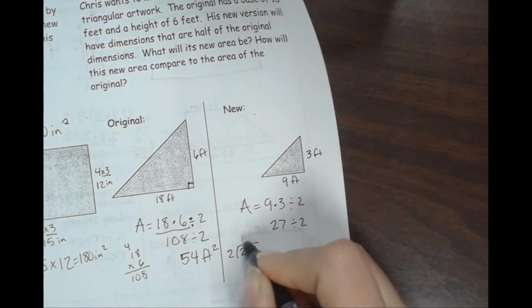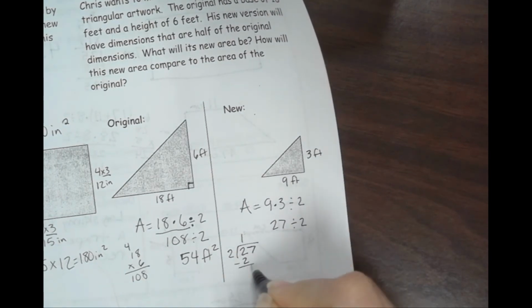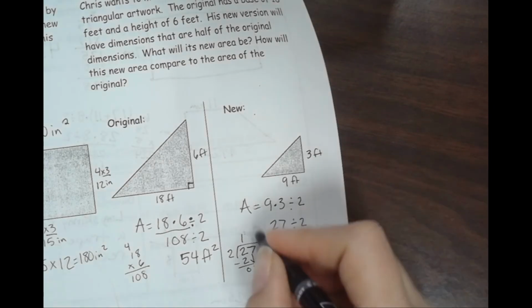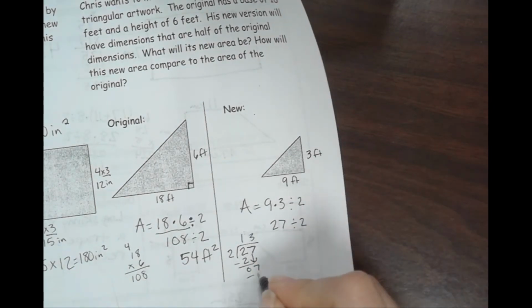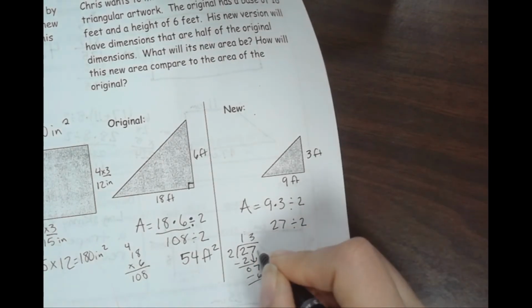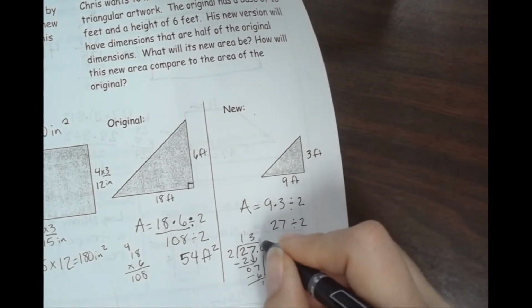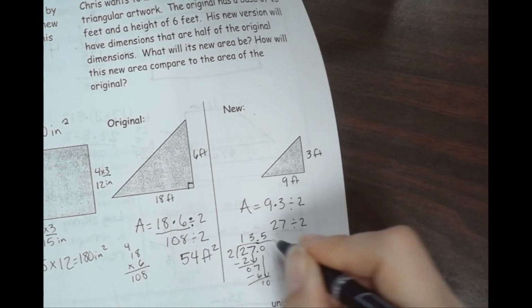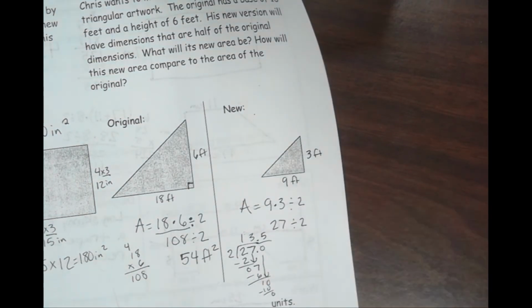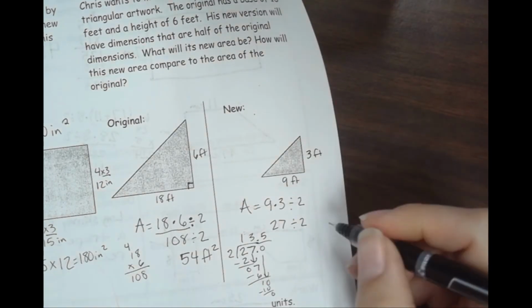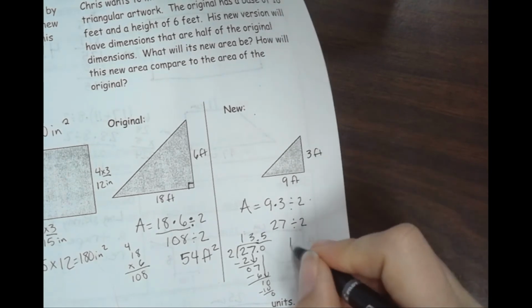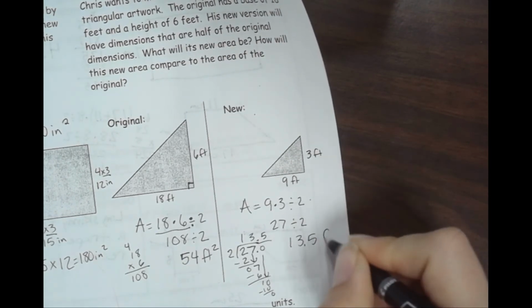2 goes into 2 one time, minus 2 gives me 0. Bring down the 7. 2 goes into 7 3 times, minus 6 gives me 1. Decimal, bring it down. 2 goes into 10 5 times. So we get 13.5 feet squared.